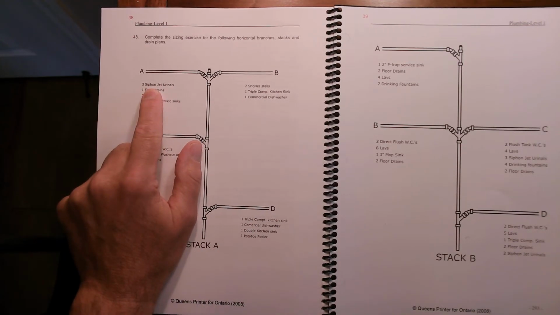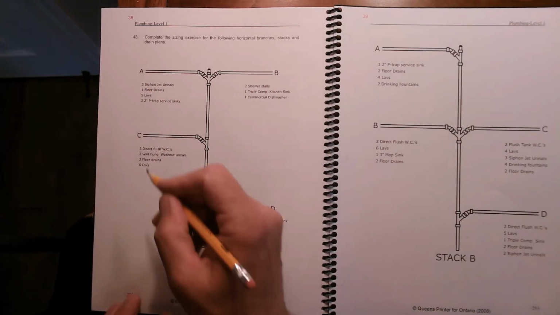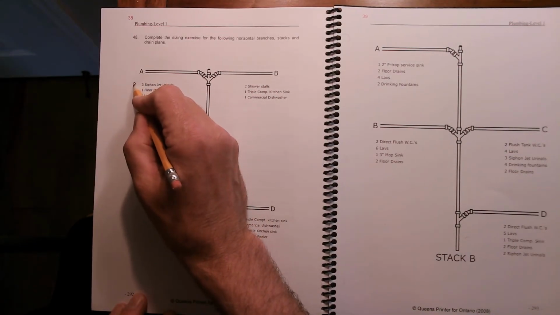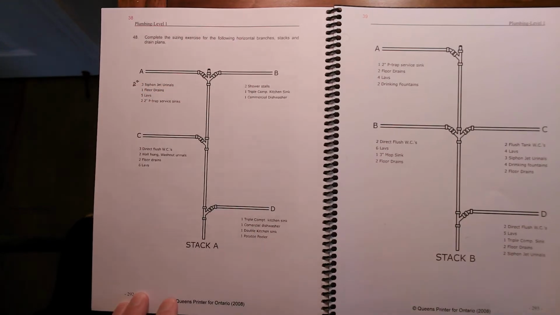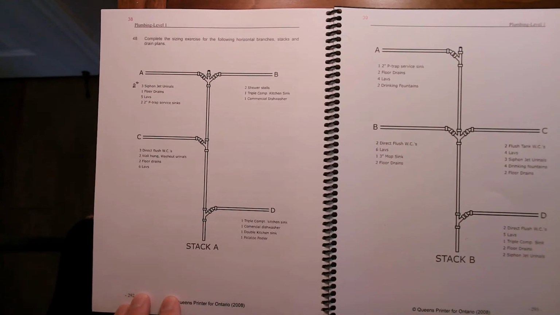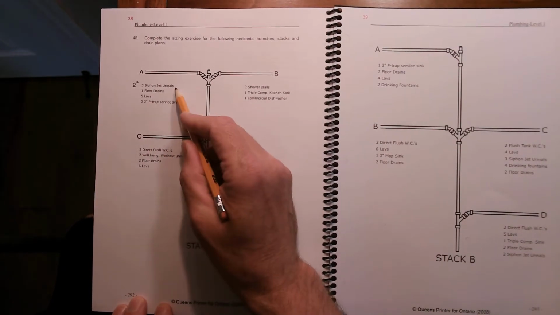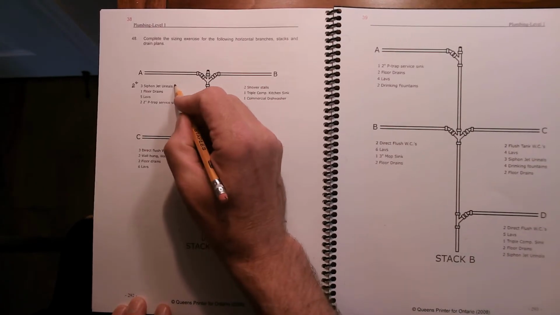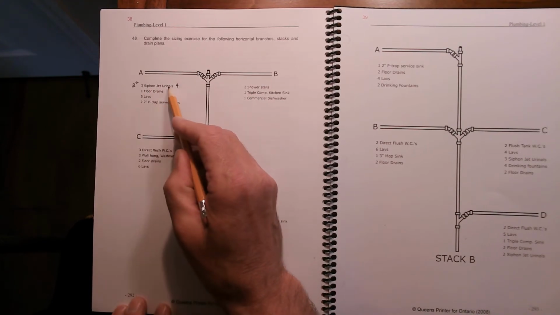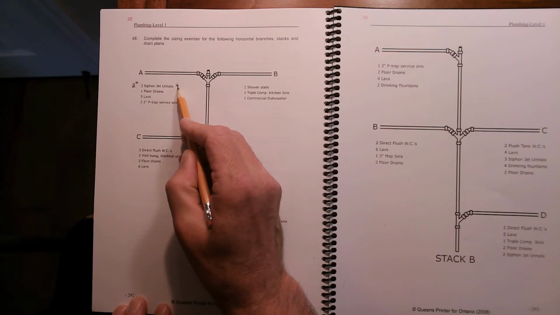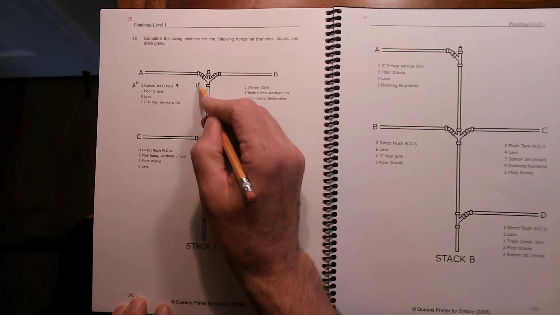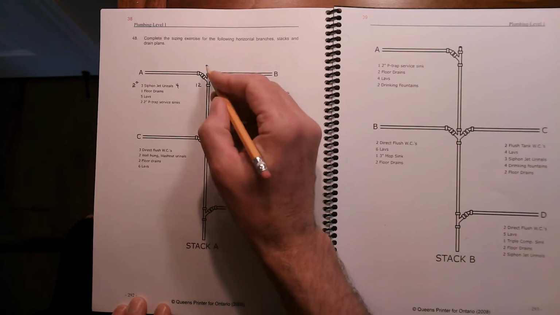First fixture is siphon jet urinals. You can look that up in 7493. It is 24A. And you will see that it has a 2-inch pipe size for the fixture outlet pipe. Makes sense? And there are 4 fixture units in there. So you've got 3 siphon jet urinals, 4 fixture units each. That gives you a grand total of 12 FUs. 3 times 4.